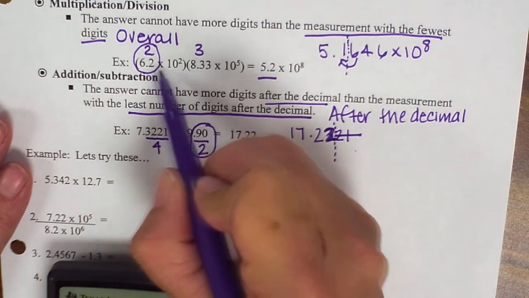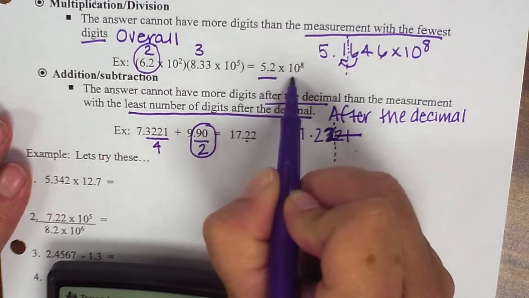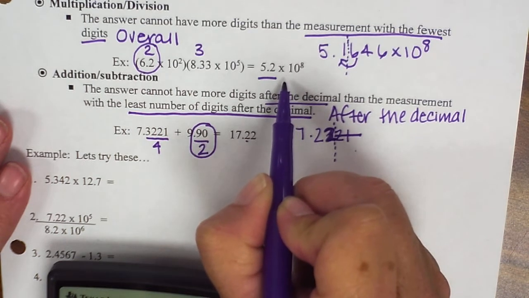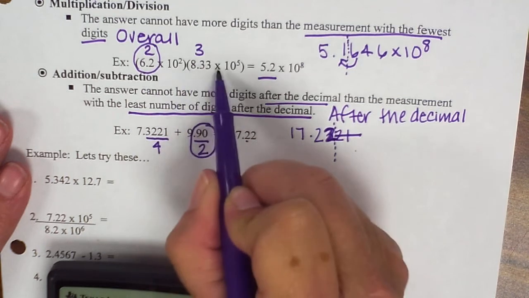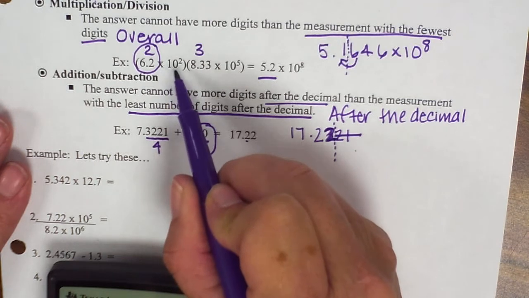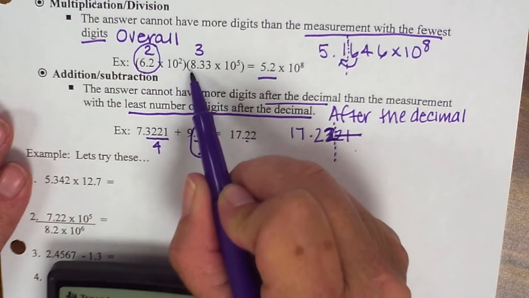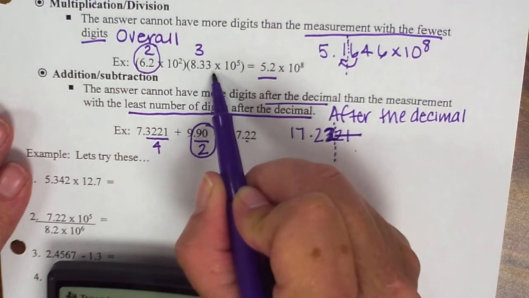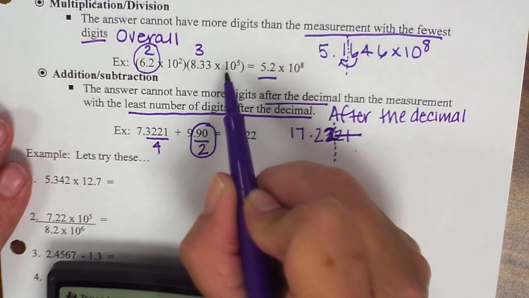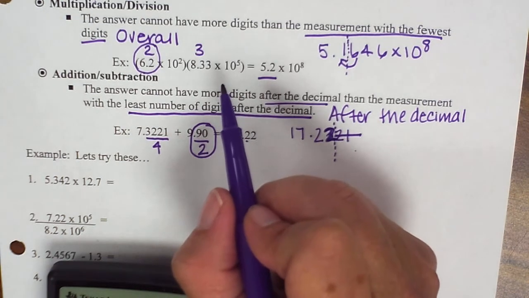I used my E button here, here, here, here. 5.2 times 10 to the 8th? Did I multiply that times what? I'm just saying, did you do that to get the 5.1? Yeah, I multiplied 6.2 E2, like we were doing yesterday. 6.2 E2 times 8.33 E5. Right, if you're not getting the same answers I'm getting, that's definitely cause to raise your hand. If you're not getting the same answer, I did not get the same answer you got.